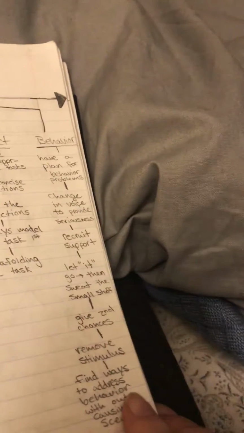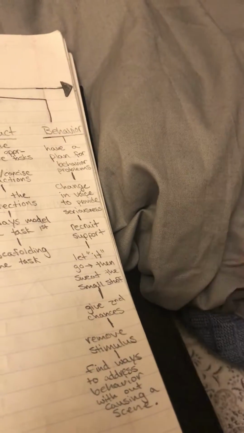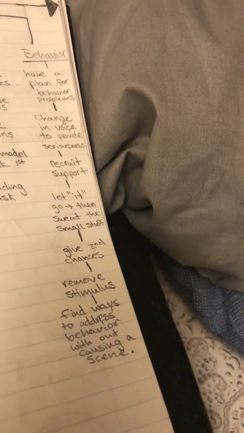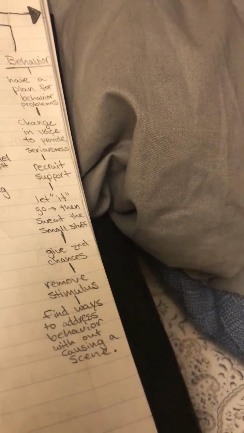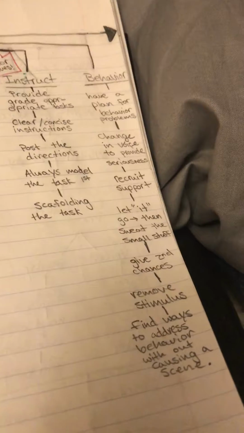And then behavior. These are all just different things, such as giving second chances and removing the stimulus. Having a plan when behavior issues come about, as simple as the buddy room. If a student is really not doing well in your class and just can't focus or get it together, send them into a different room and see what effect that might have, whether it be that they just need that second to calm down, or they need that second away from everything so they can think about their behaviors or whatever's going on, and then they can come back with a fresh start, clean slate, whatever it may be. Just having a plan for issues like that is really important.